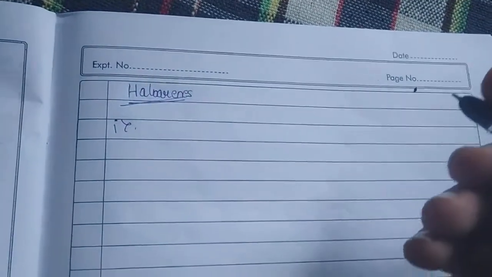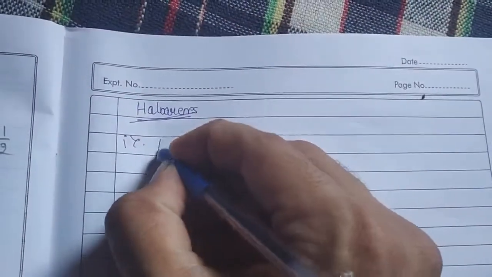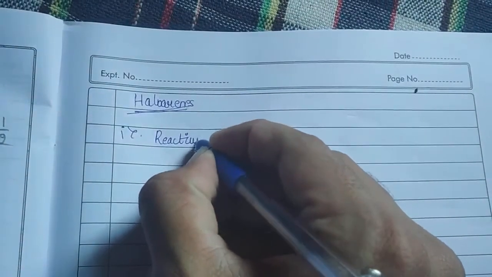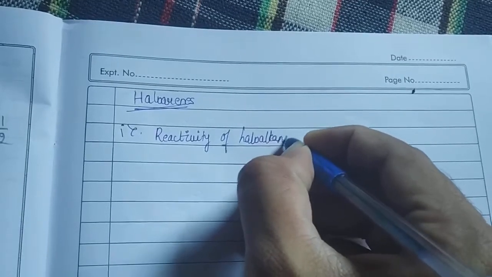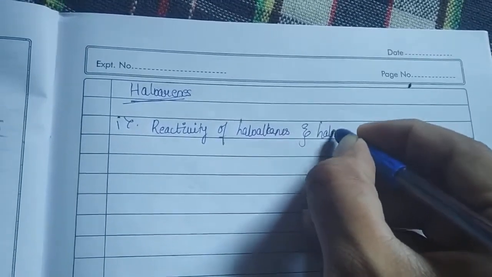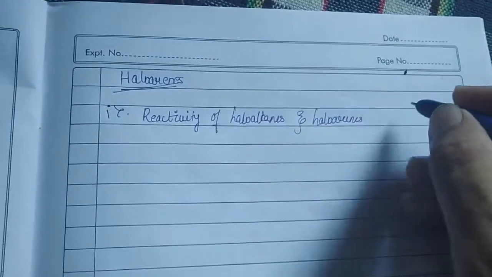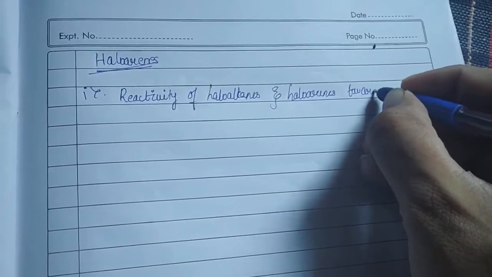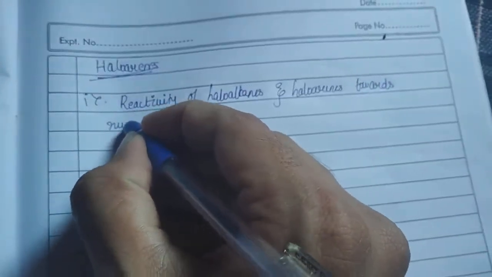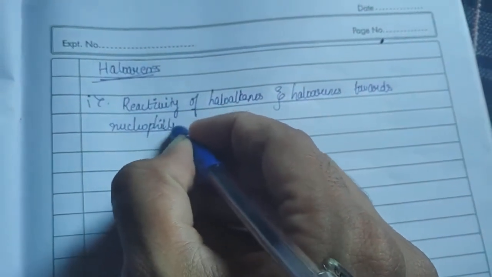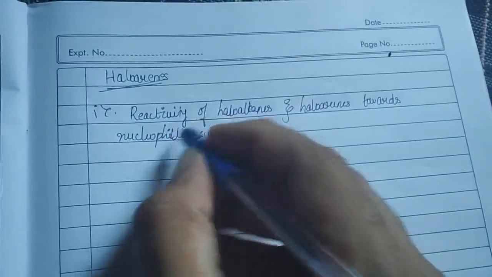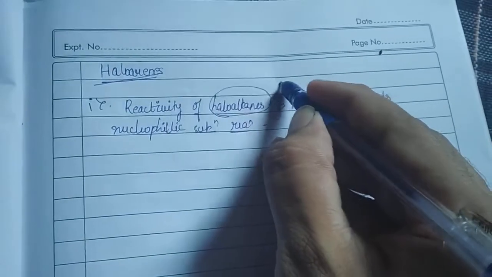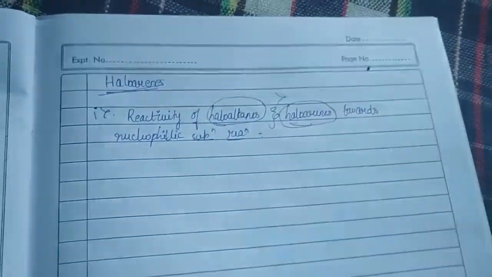Whenever we are seeing the reactivity of haloalkanes and haloarenes towards nucleophilic substitution reaction, what we are observing is that the reactivity of your haloalkanes is very much higher when compared to that of your haloarenes.